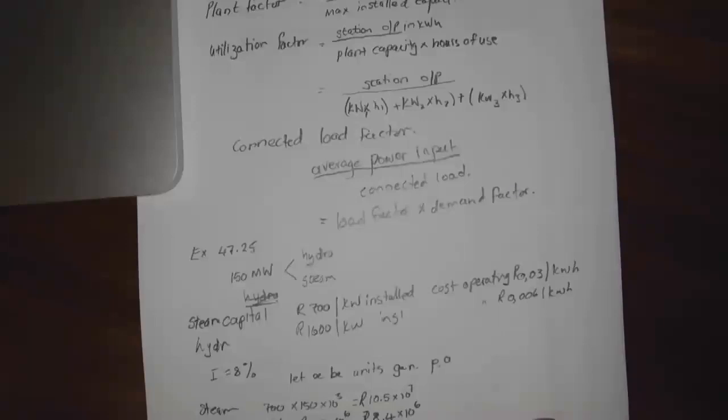Then the fixed cost per unit is going to be 8.4 times 10 to the power of 6 divided by x, which is the cost per unit. Operating cost, which is 0.03.